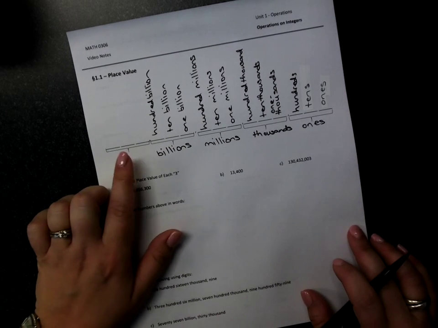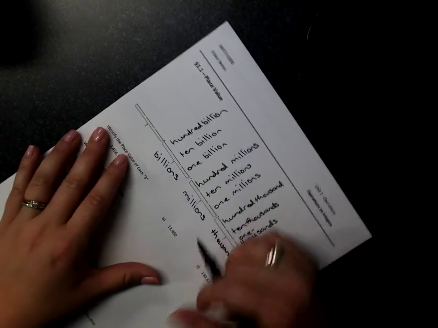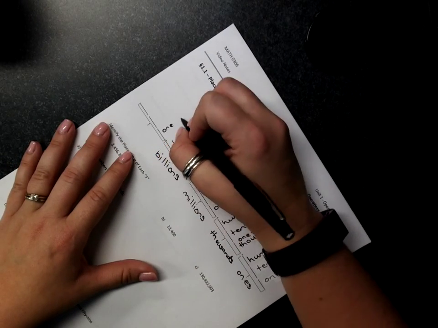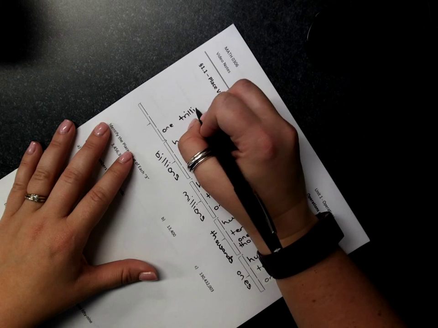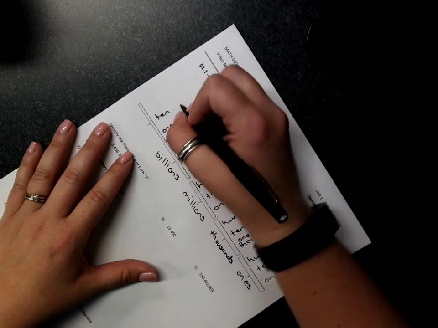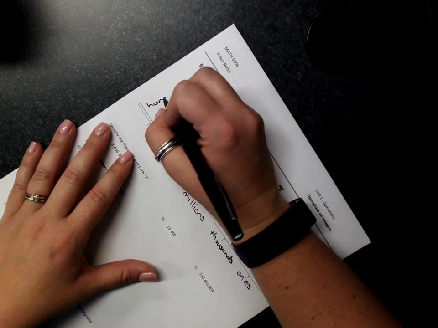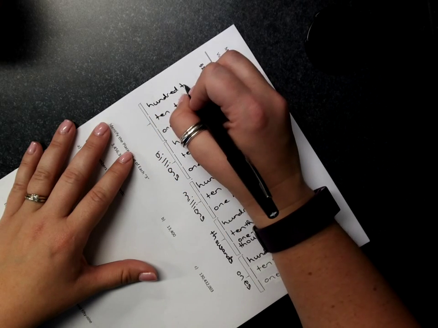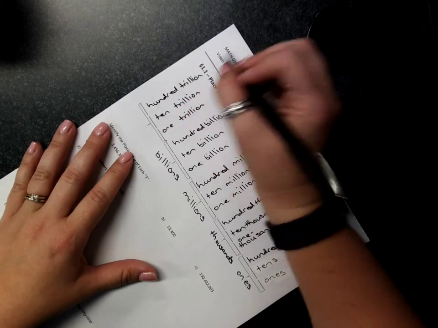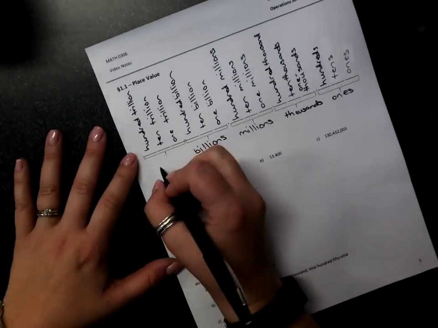And then the next set we need to know is the trillions. So we have 1 trillion, 10 trillion, and 100 trillion. Which again seems kind of unreal, but it is the trillions.